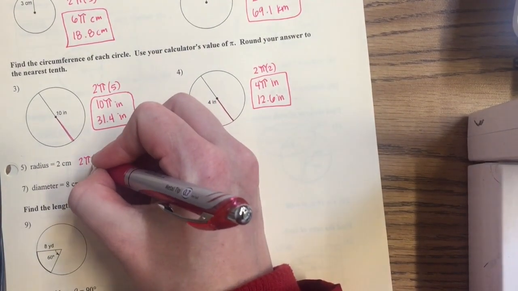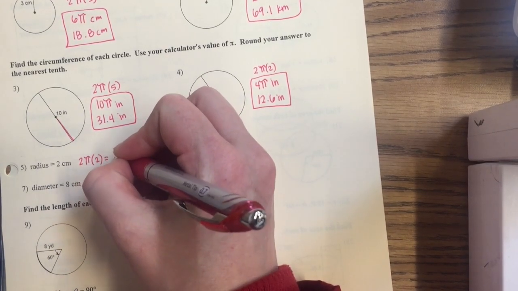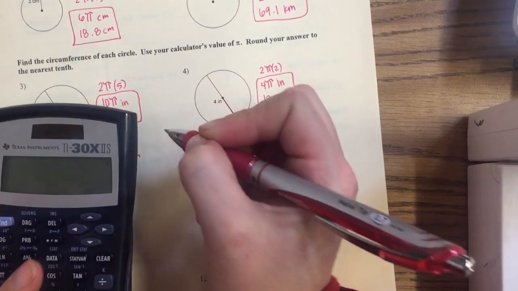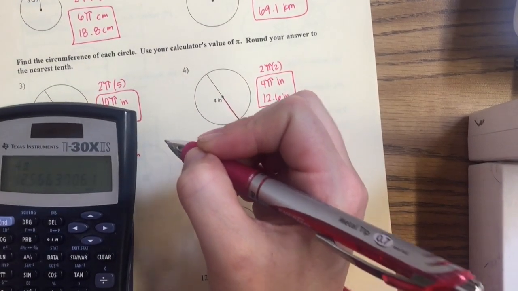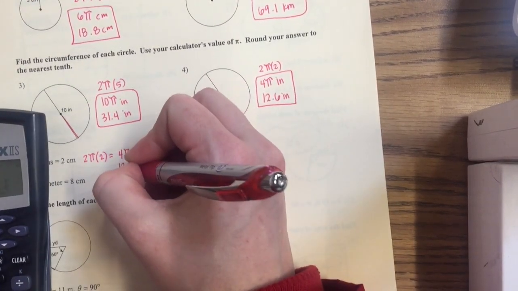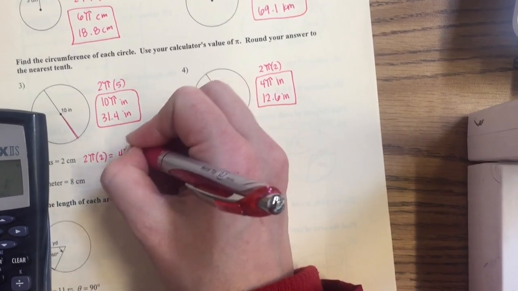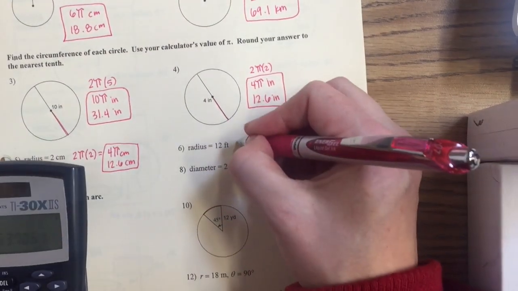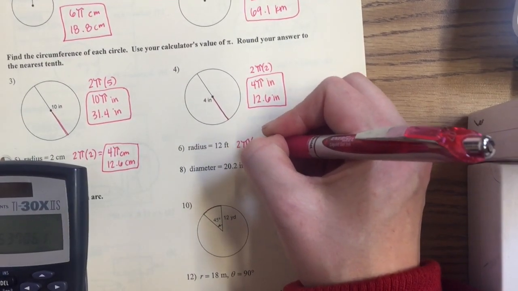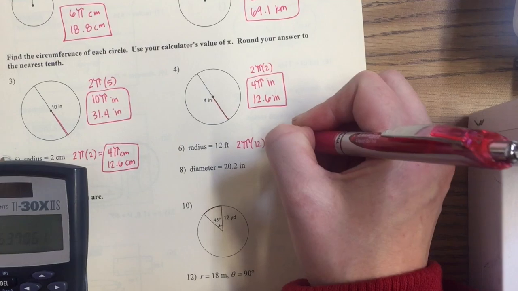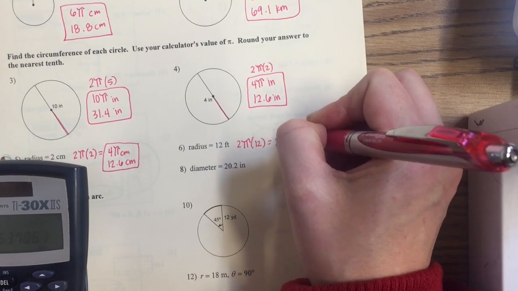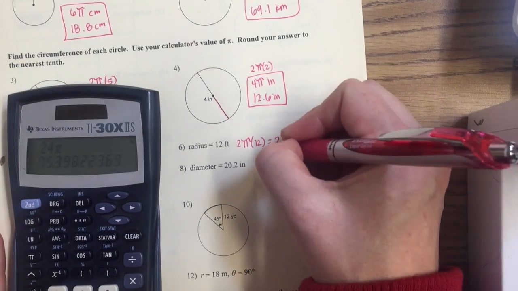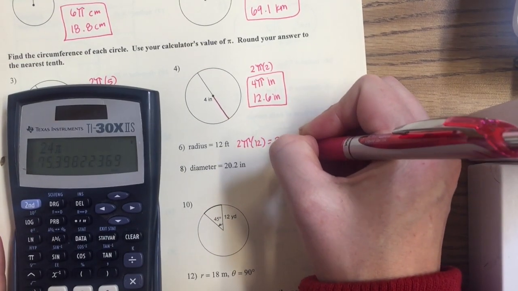Two pi, plug in the radius. That gives me 4 pi centimeters. 4 pi is 12.6 for my two solutions. 2 pi r, that's 24 pi. 24 pi is equal to 75.4.